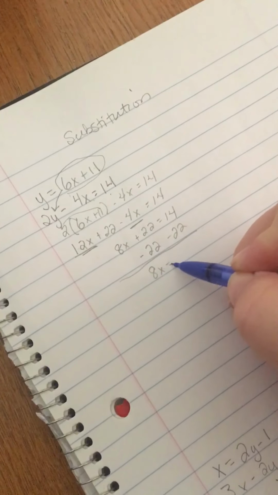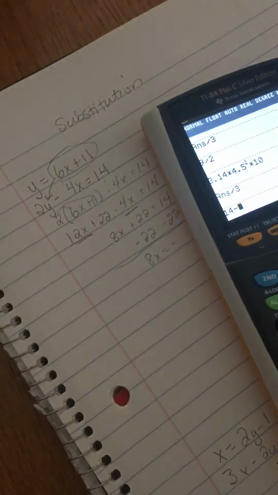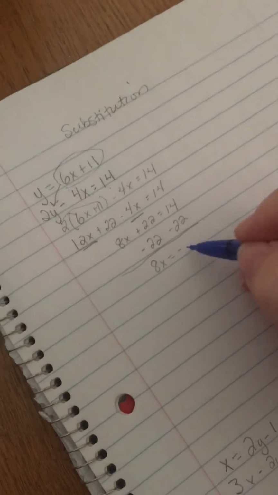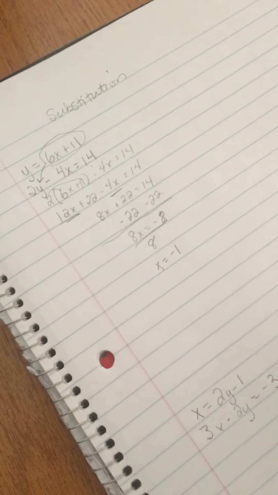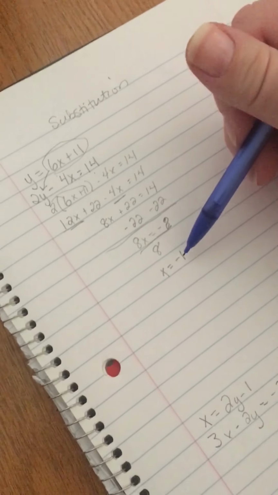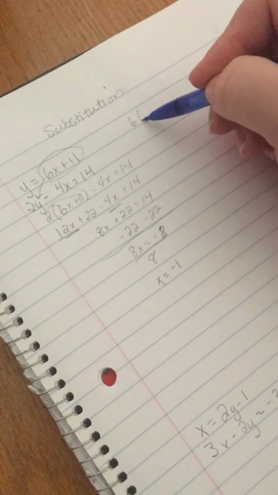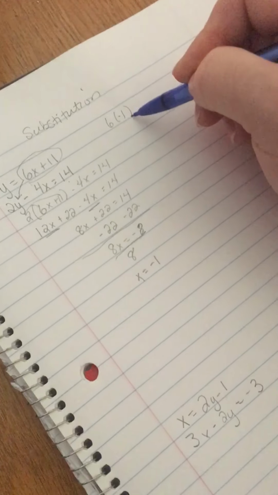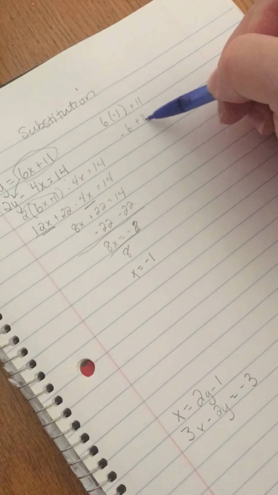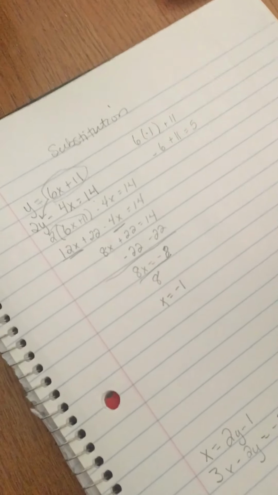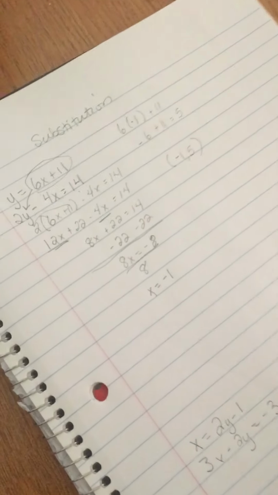I get 8x equals negative, I don't really know what that is off the top of my head, so 14 minus 22 is negative 8. When I divide by 8, x equals negative 1. That's part one. Remember, we take what we get and we plug it back into our circled problem. So 6 times negative 1 plus 11. 6 times negative 1 is negative 6, plus 11 is 5. So my answer for this problem is negative 1, 5.